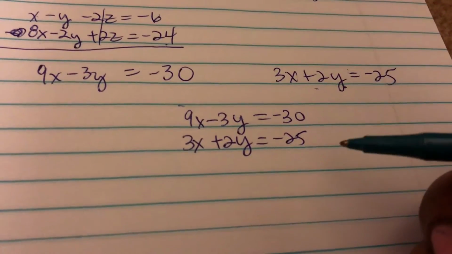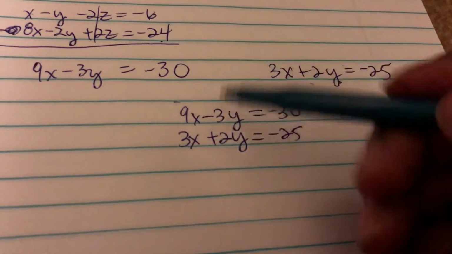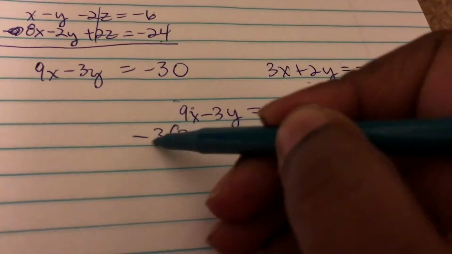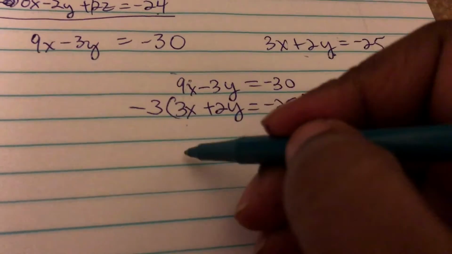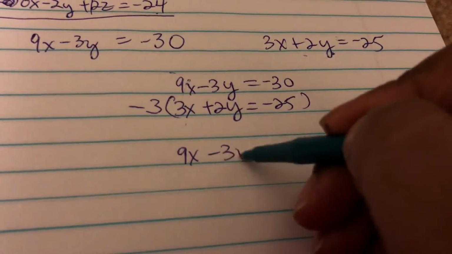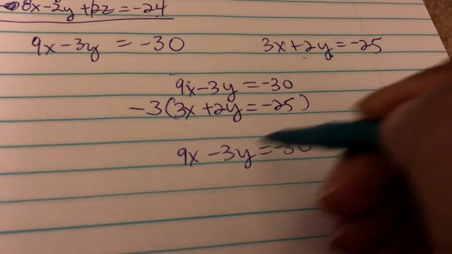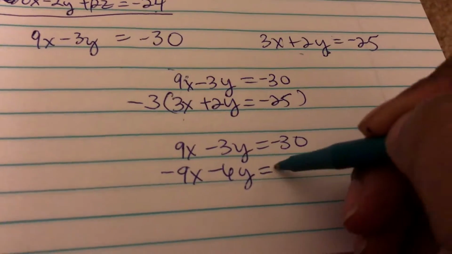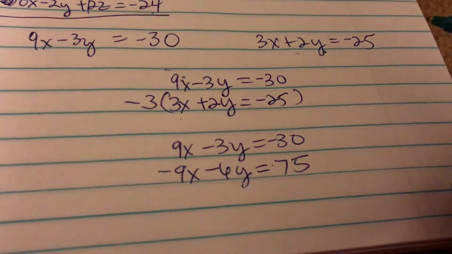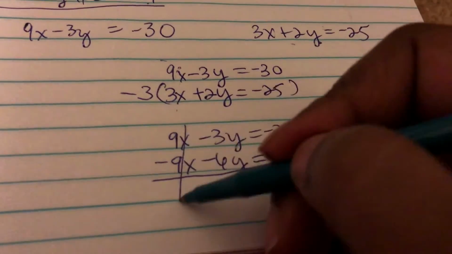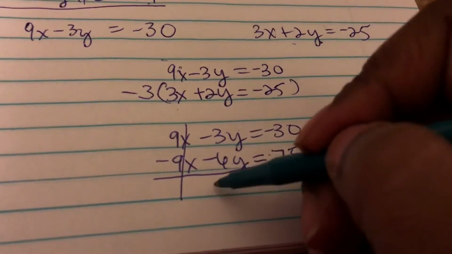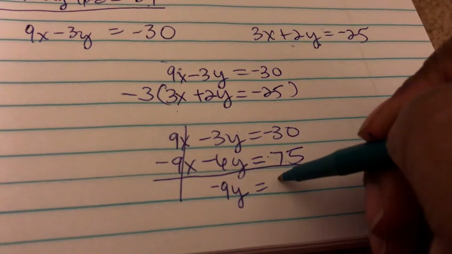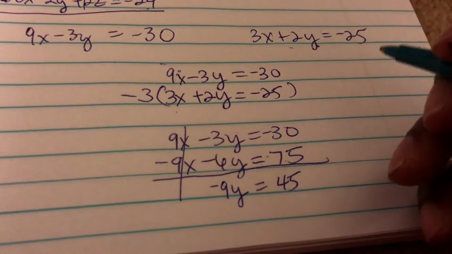I am going to eliminate the x's. So I'm going to multiply the bottom equation by -3. So 9x minus 3y is equal to -30. -9x minus 6y is equal to positive 75. These cancel each other. Add these together, we get -9y. Add these together, we get 45.